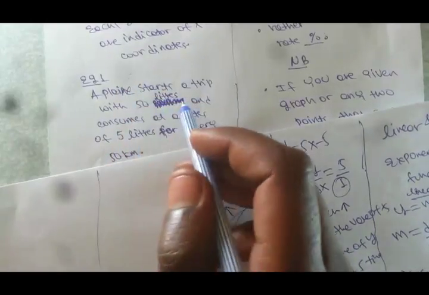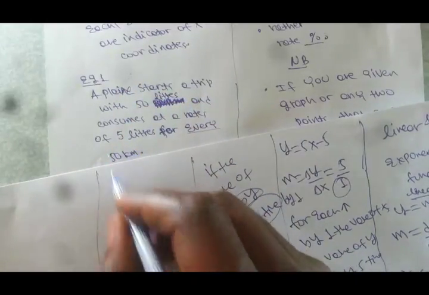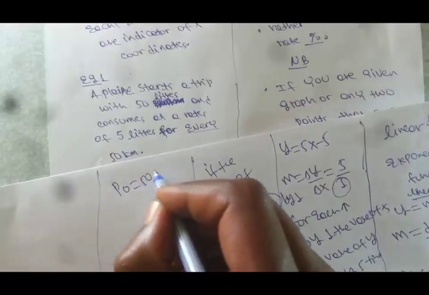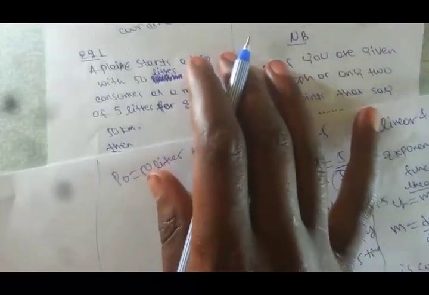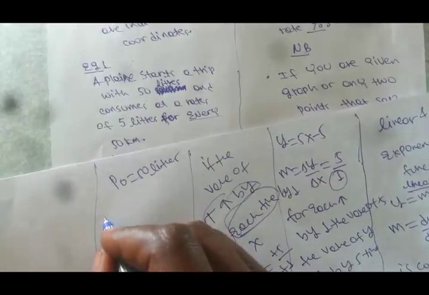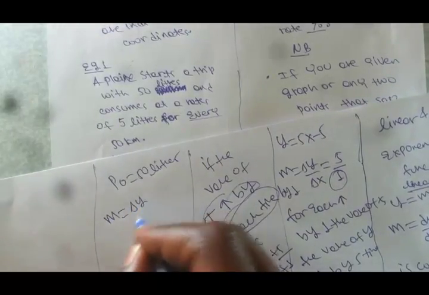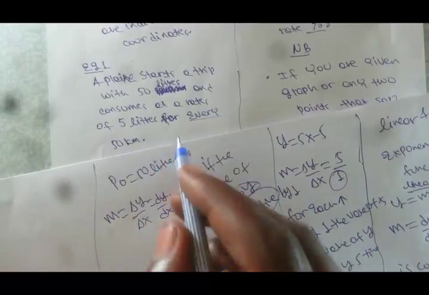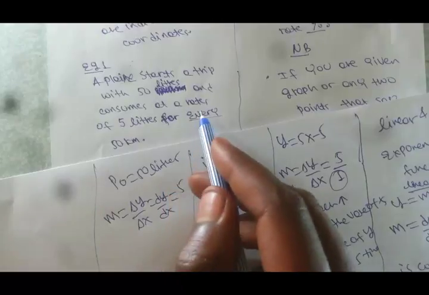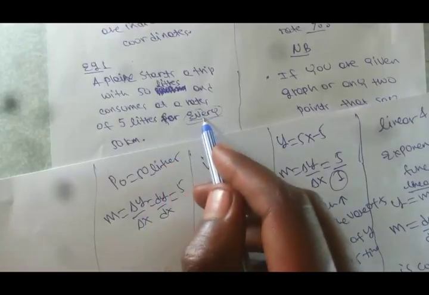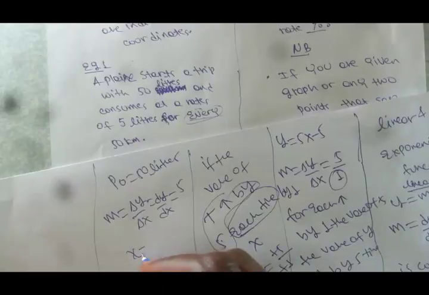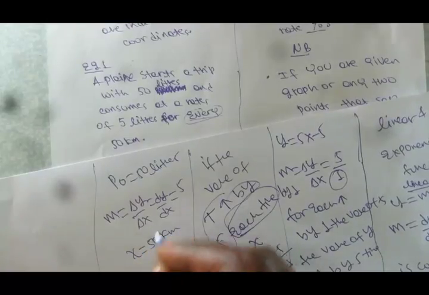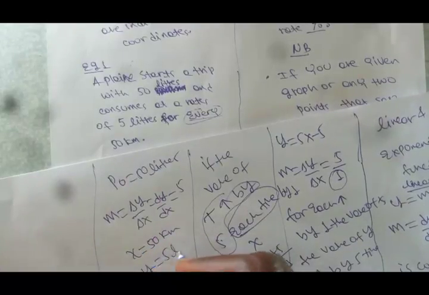And let's take the first example. A plane started a trip with initially 15 liters, and it consumed at a rate. We are given a rate, which means rate of change, m is equal to change in y over change in x, or dy by dx, is equal to 5 liter. Whenever you find each, it refers to the value of x. So the value of x is 15 kilometer, the value of y is 5 liter.